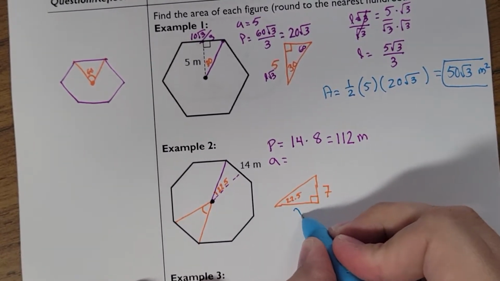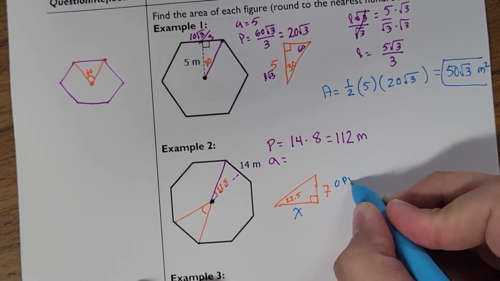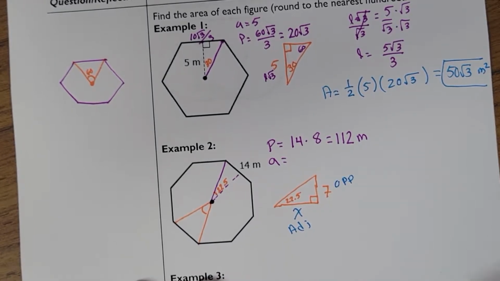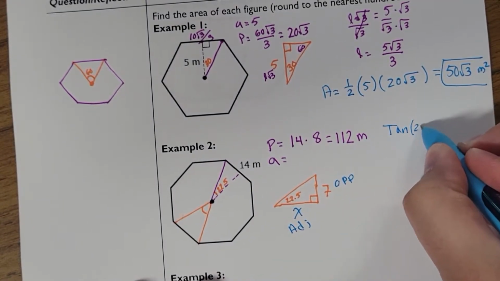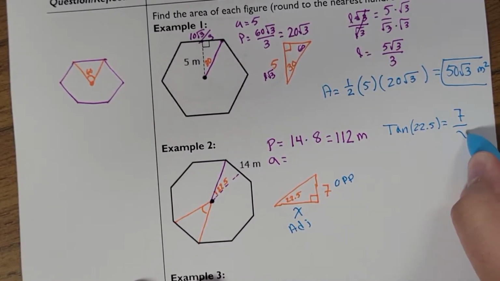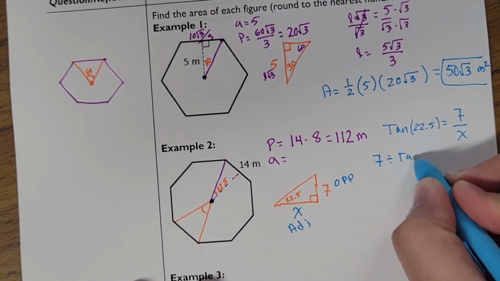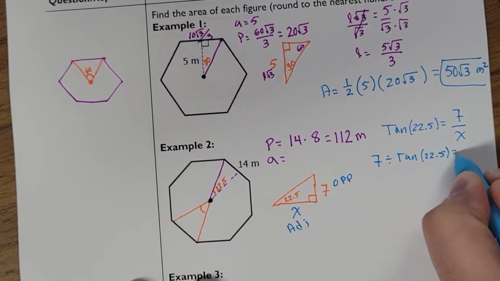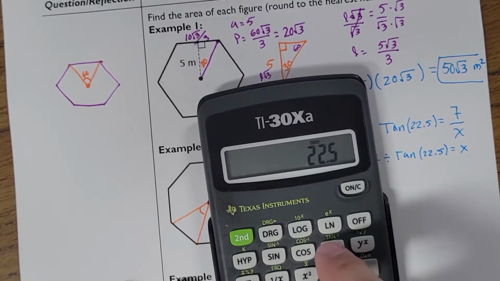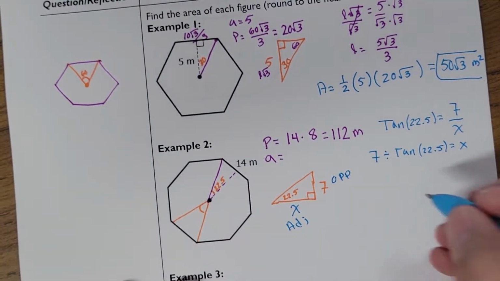So that's a really easy mistake to make. I need to know what this side is, x. So I'm going to have to use my trig properties. I can see that the 7 is opposite of my 22.5, and x is adjacent, so I know that that represents a tangent function. The tangent of 22.5 equals the opposite side 7 over the adjacent side x, which means overall that's going to be a division problem. 7 divided by the tangent of 22.5 would equal x. So in my calculator, I'm going to type 7 divided by, we're going to type 22.5 first, take the tangent, press equals. I get 16.89, so we can round that to 16.9.